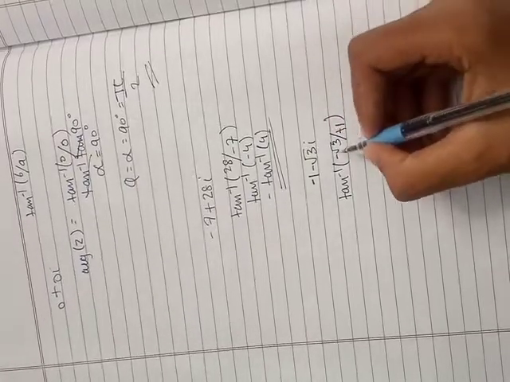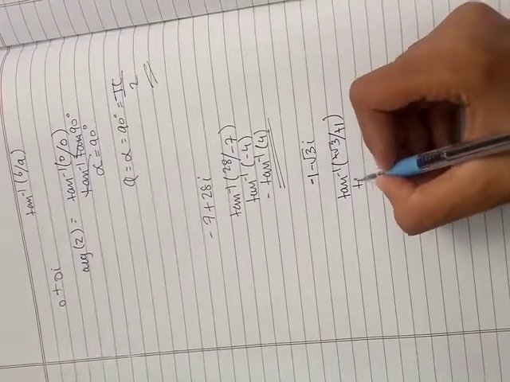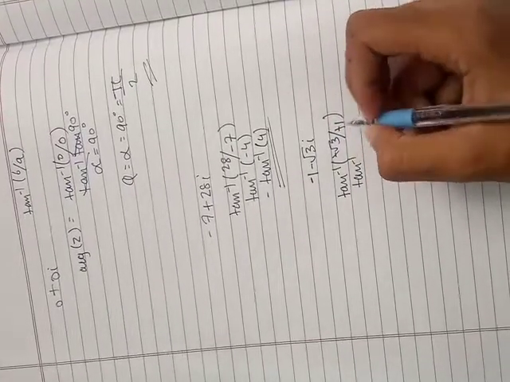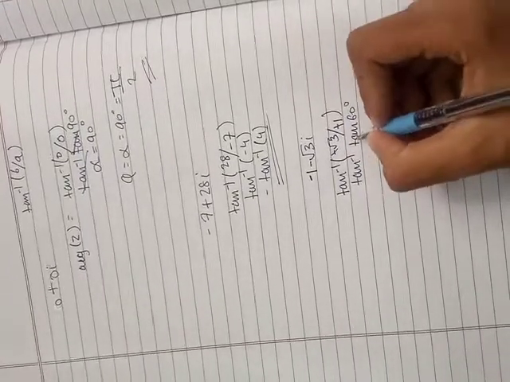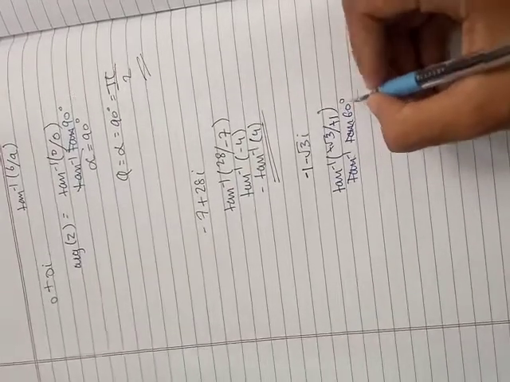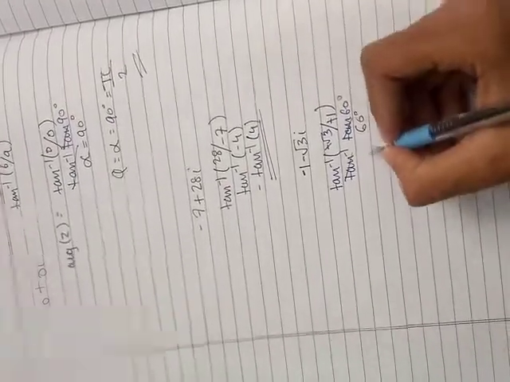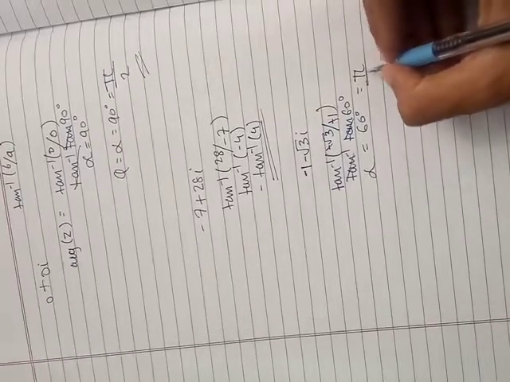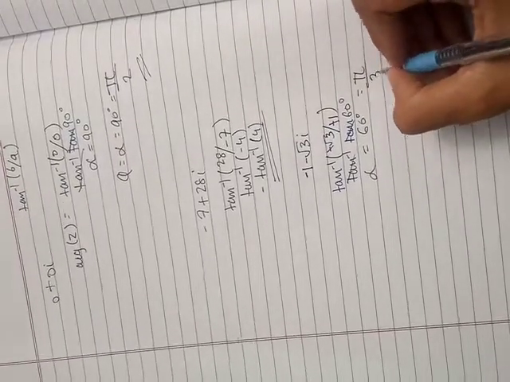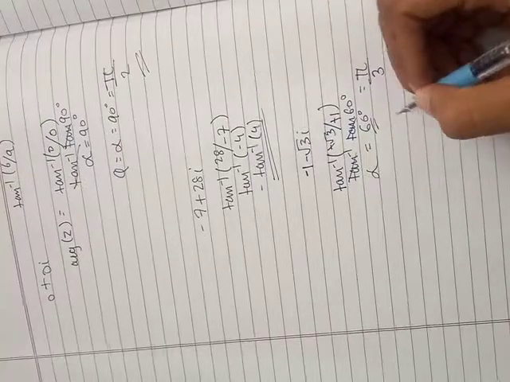So this negative sign will get cancelled by this. So tan inverse root 3 upon 1, that is root 3, and that is also tan 60 degree. So this tan will get cancelled out with this tan. We are left with 60 degree, that is equal to alpha, and in the form of pi we can write it as pi, that is 180, upon 3. So we'll get 60 degree.